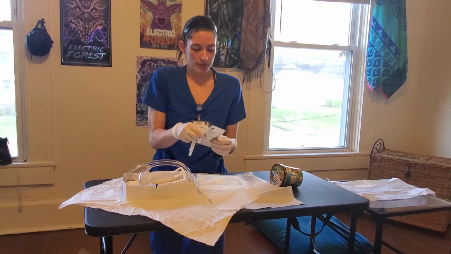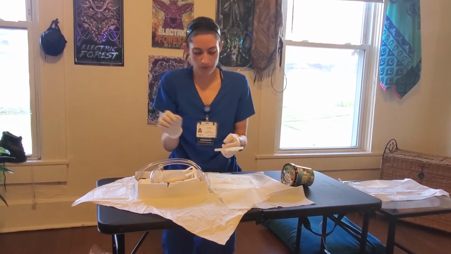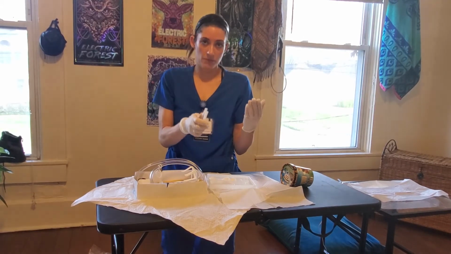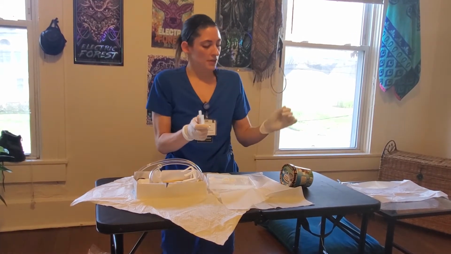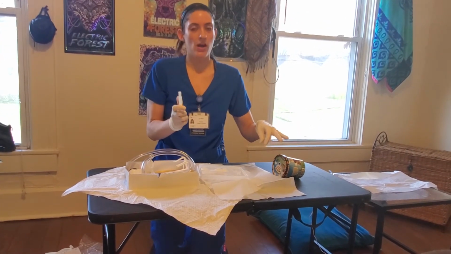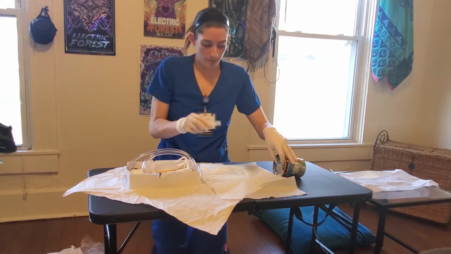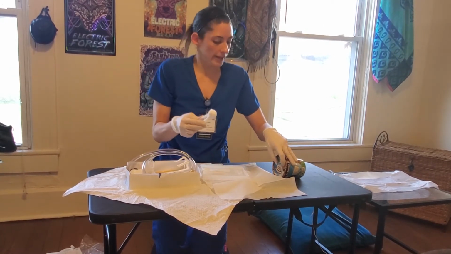I will pour the betadine over the cotton balls here. And now it's time to use my non-dominant hand to separate the labia. And now this hand will be contaminated and we cannot bring it back into the sterile field. So with the labia separated, I'm going to use the betadine and the cotton balls to perform perianal care again.